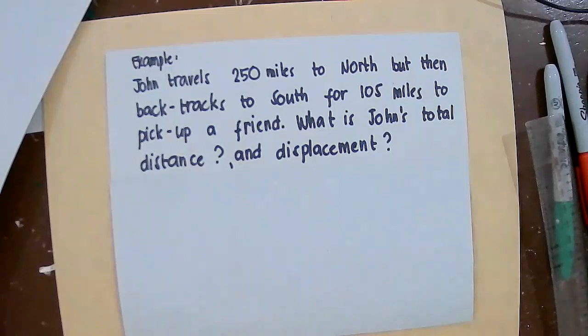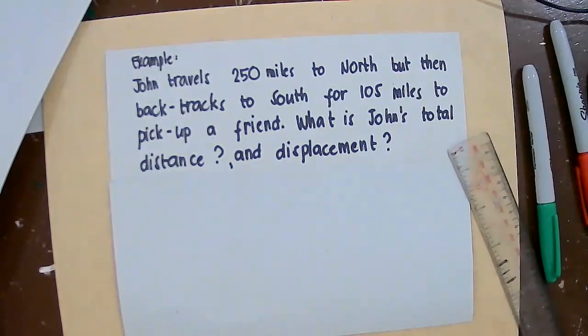Hello everyone, so today we are going to have examples on distance and displacement. So we will have different word problems involving distance and displacement. So the first example we have here: John travels 250 miles to north, but then backtracks to south for 105 miles to pick up a friend. What is John's total distance and displacement?